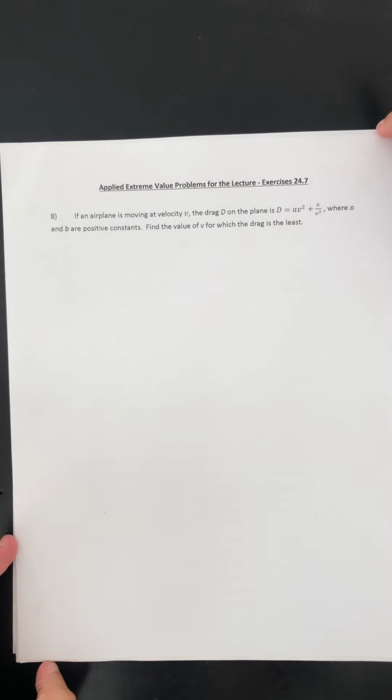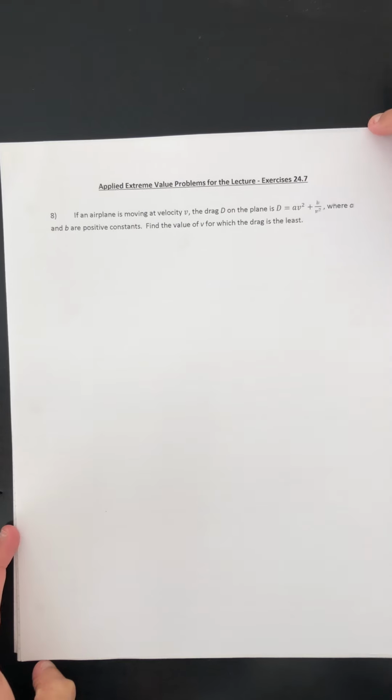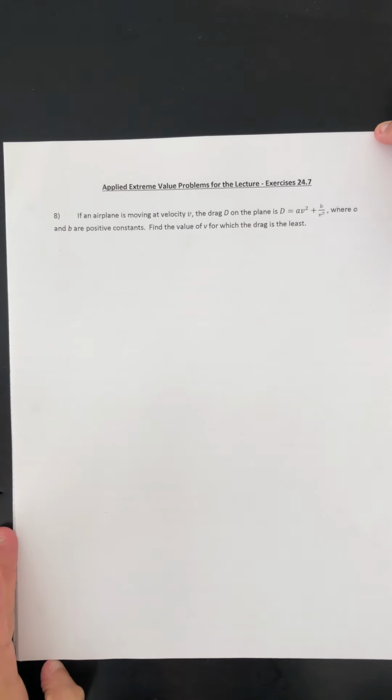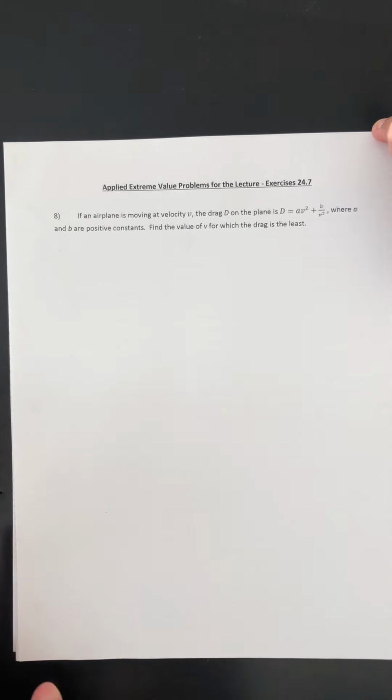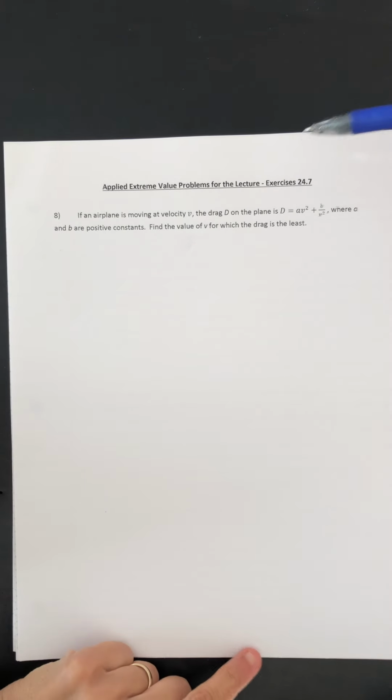Good morning. Now that we've learned how to find maximum and minimum points on any curve, it's time to apply that in the solution of some word problems. So I'm going to go through some examples with you. These are right from exercises 24.7 from your textbooks. And the first problem here is number 8.